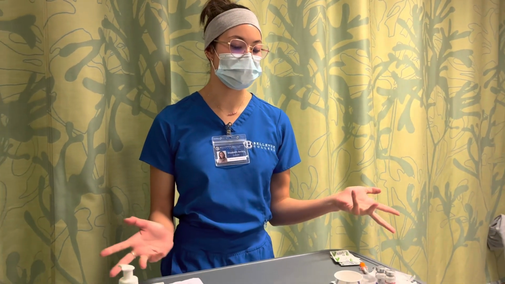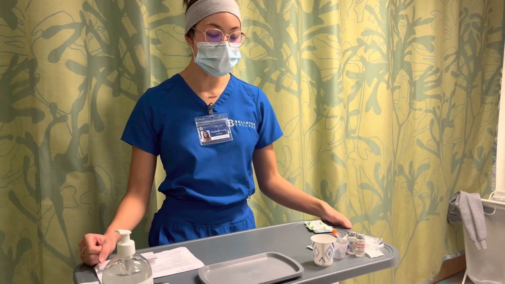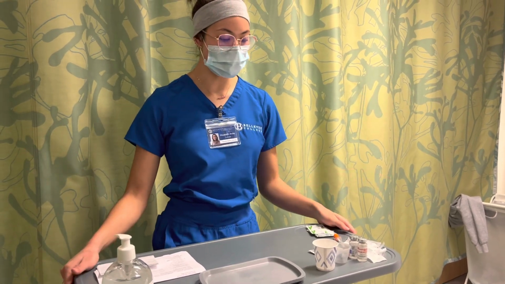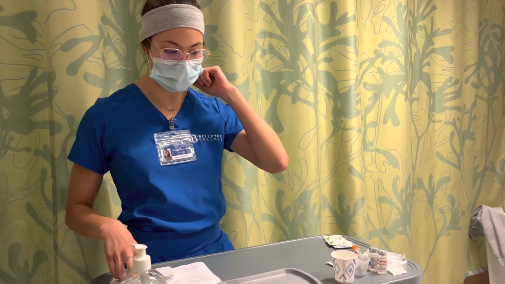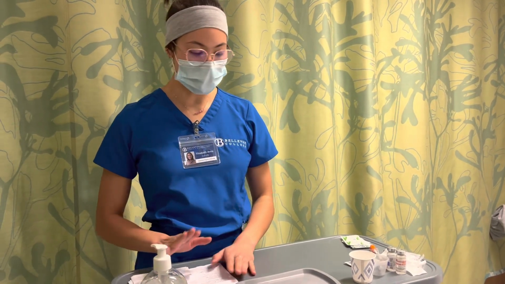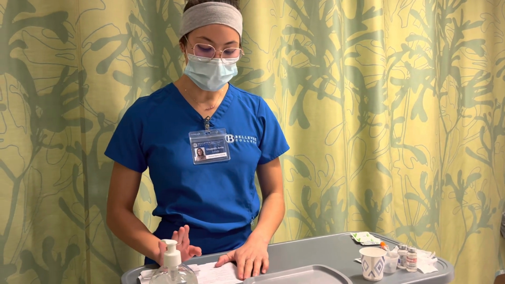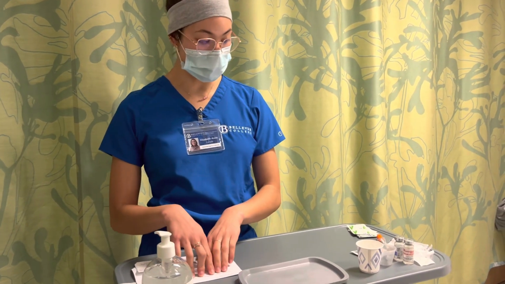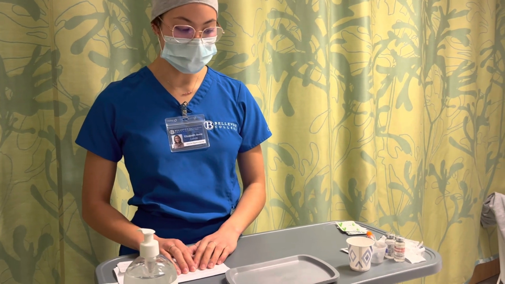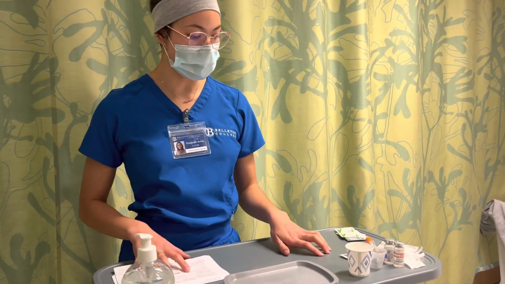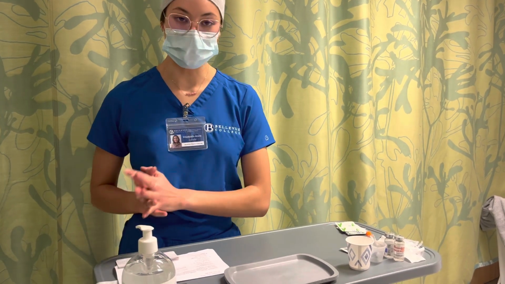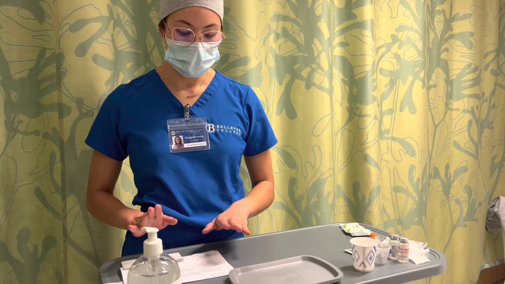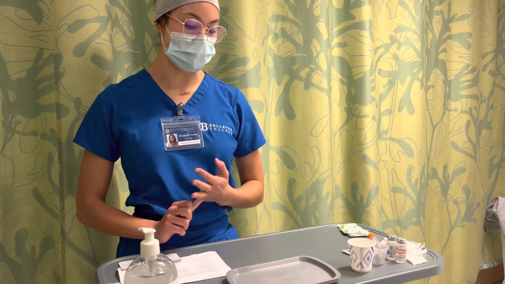Alrighty, so I am going to be doing some med administration. So I am in our med room right now, gathering up all of my medications that are due for my patient at this time. So I have my patient's MAR. I'm making sure I have the correct patient, going through all of the right medications, the right dosages of them, making sure they are the right route, and we're administering them at the correct time.